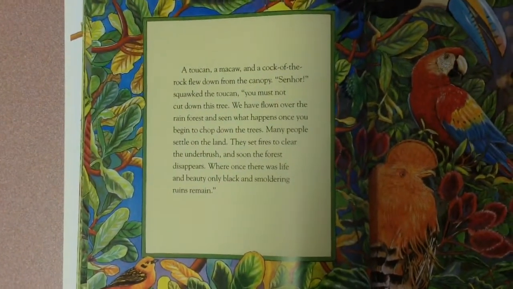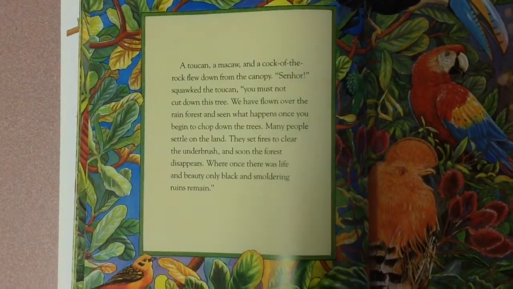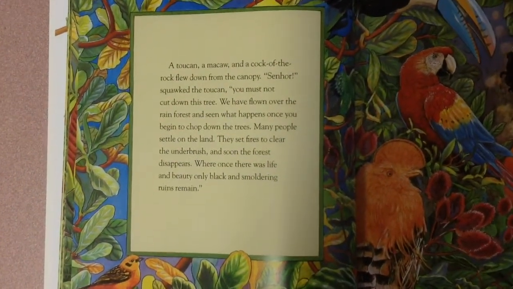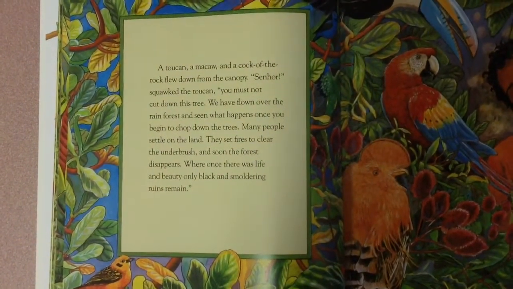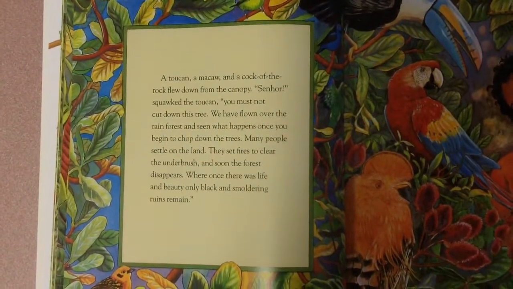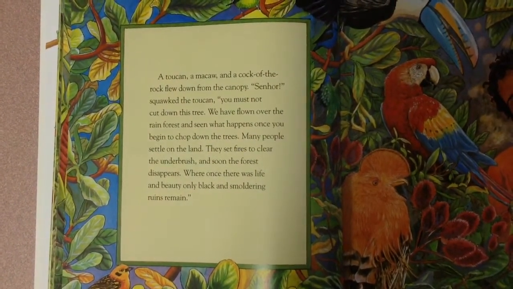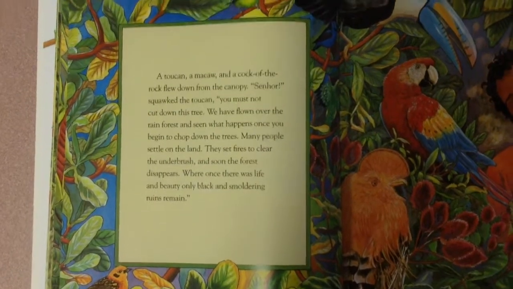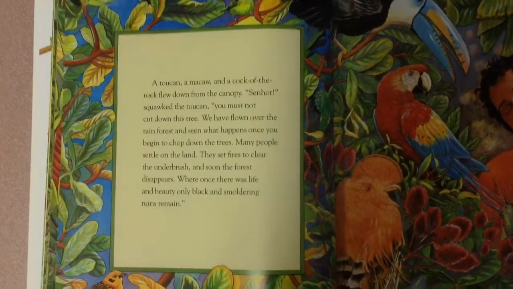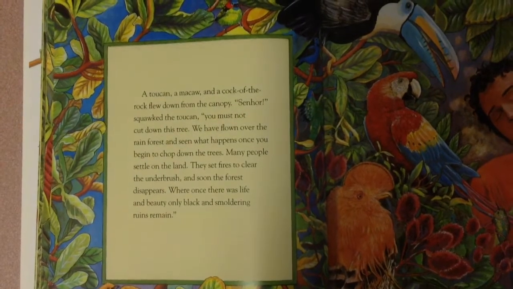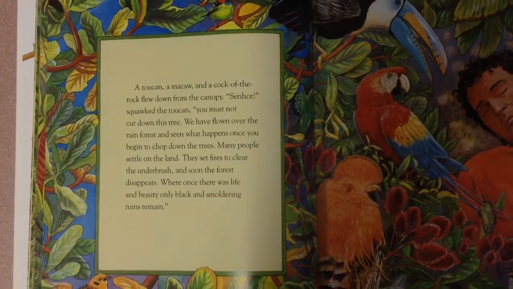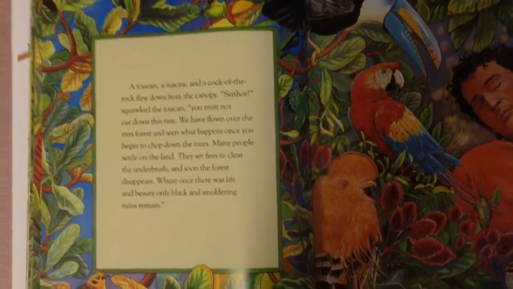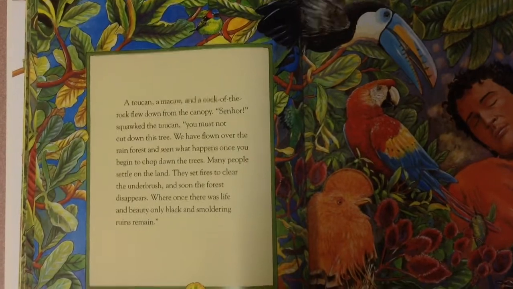A toucan, a macaw, and a cock of the rock flew down from the canopy. "Signor," squawked the toucan, "you must not cut down this tree. We have flown over the rainforest and seen what happens once you begin to chop down the trees. Many people settle on the land. They set fires to clear the underbrush, and soon the forest disappears. Where once there was life and beauty, only black and smoldering ruins remain."